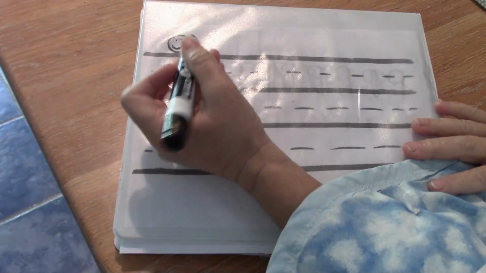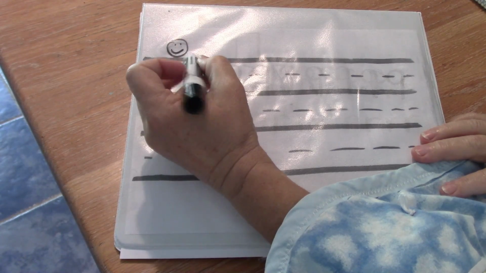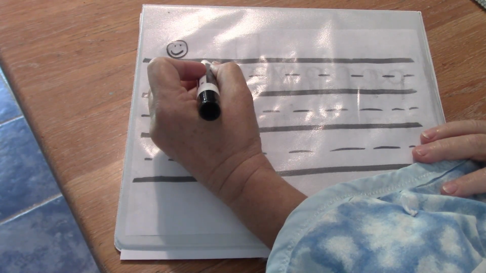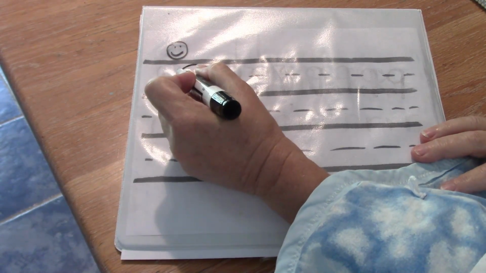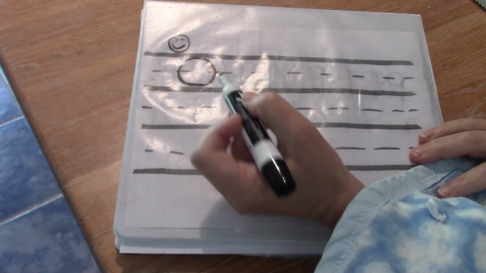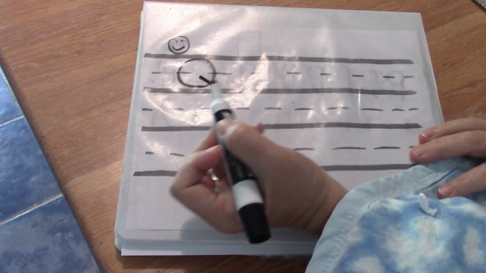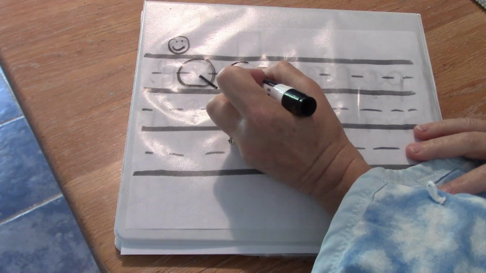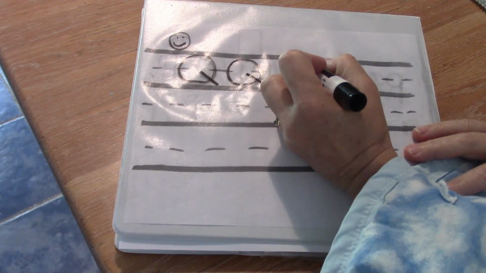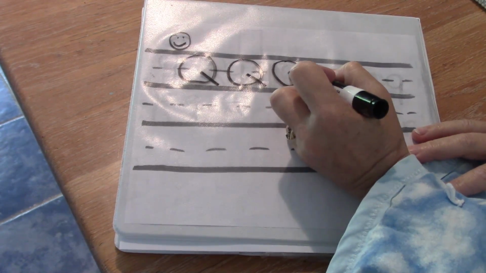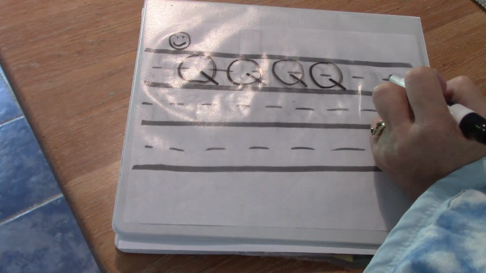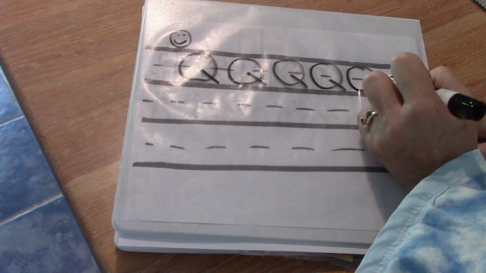So for Q, which is a review for you guys, we're going to start not at the smiley face, kind of like the number 9. We're going to go around, all the way around. We're going to make a capital O and then raise our hand and make a small diagonal. All the way around, small diagonal.